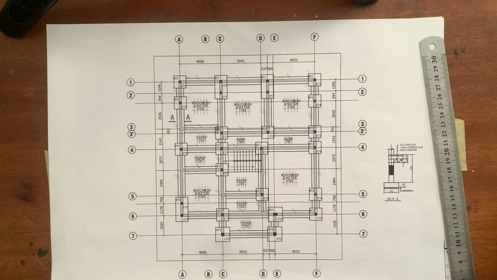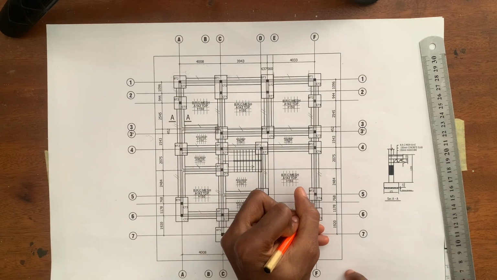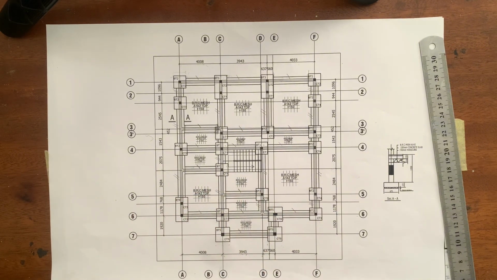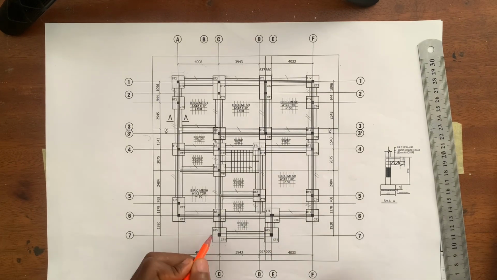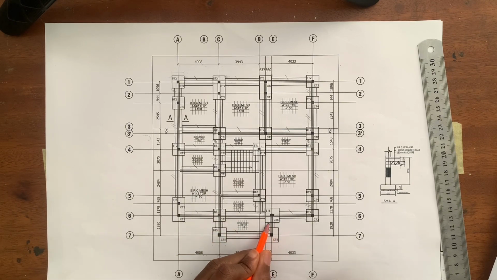So we've measured for this vertical trench. What we are left with now is two trenches, which is this trench and this trench. The last two trenches left will be this trench here and this trench here.